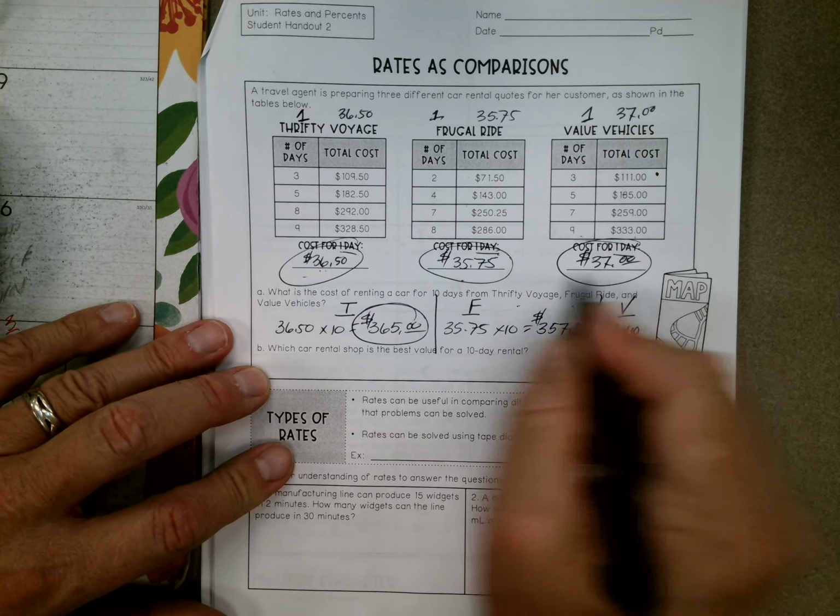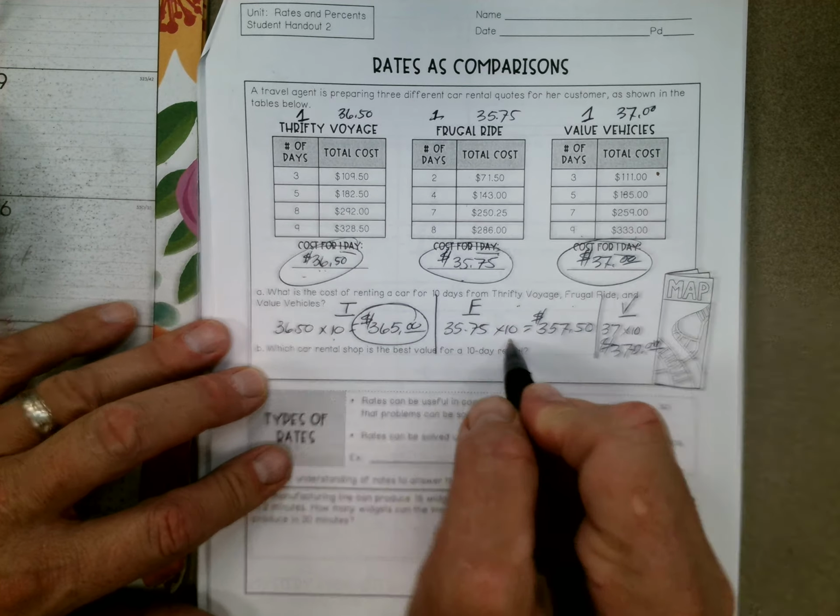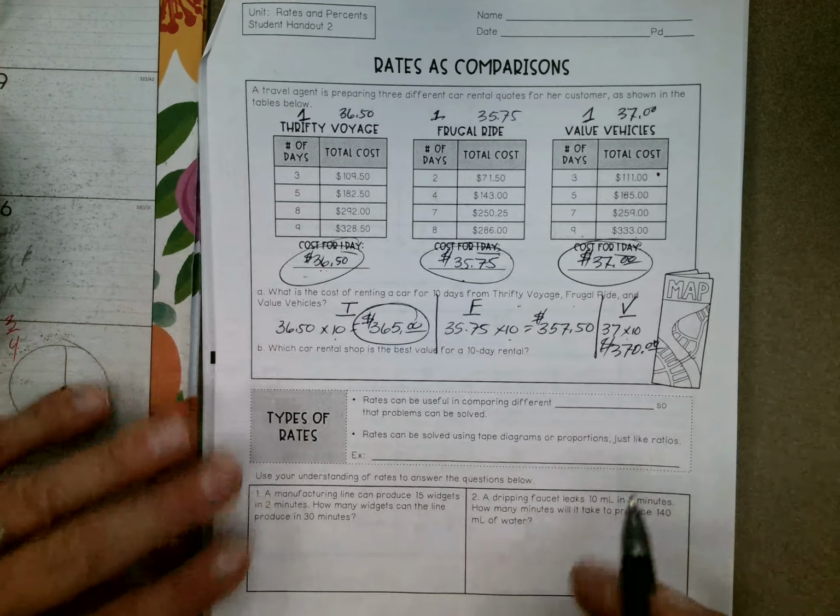We just move the decimal point to the right according to the number of zeros when we multiply by a power of 10.